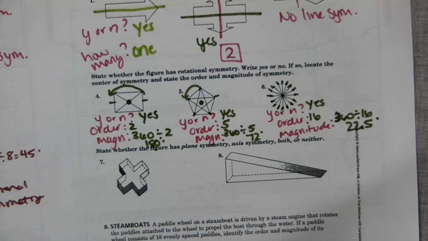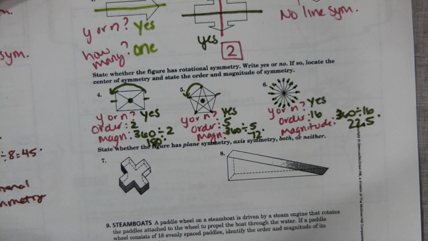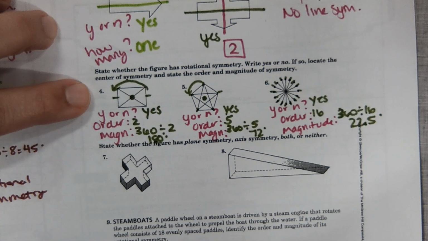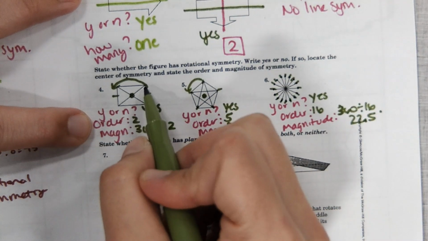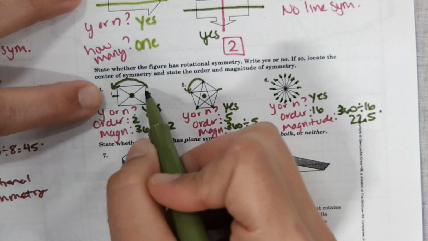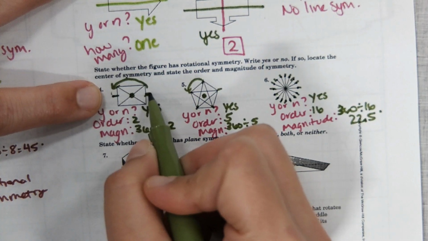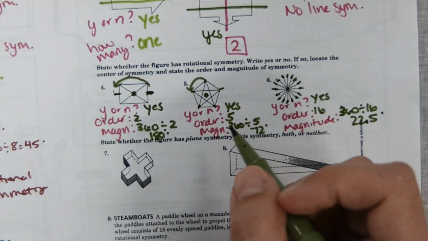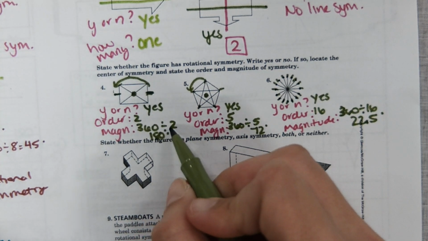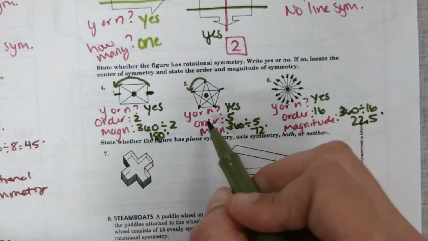Here's what I got for answers. For number 4, yes, I could rotate it 180 degrees for it to land on itself. It has two orders, or two places it would land on itself. The magnitude would be 360 divided by 2, which is 180 degrees.